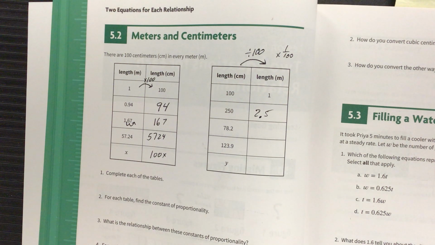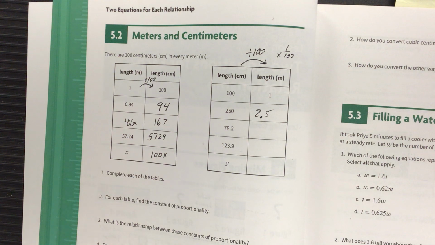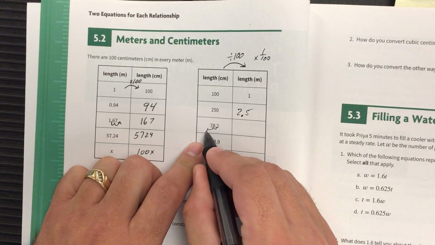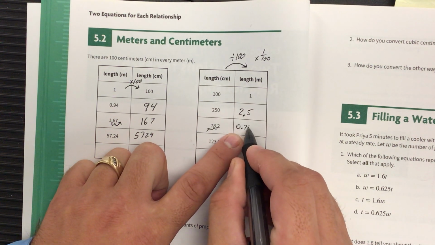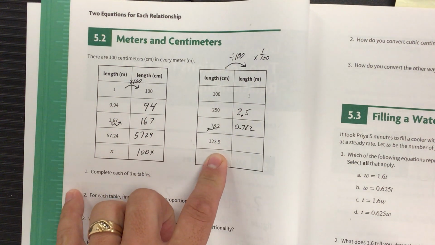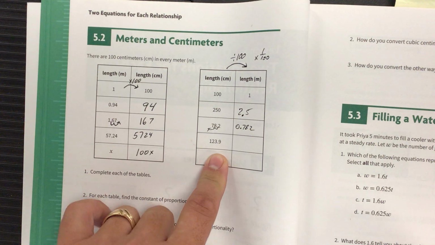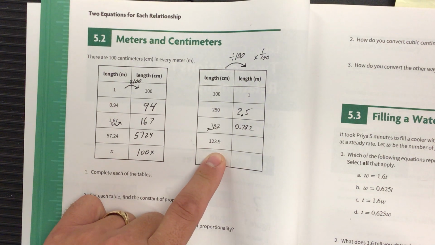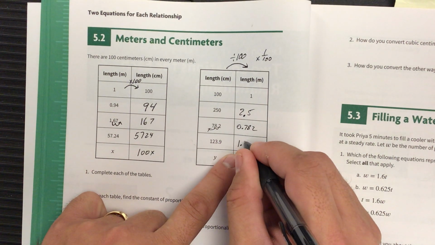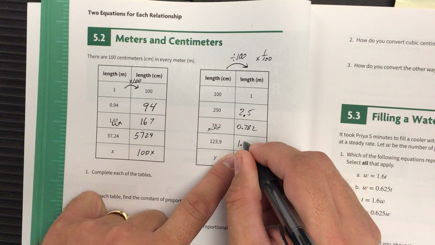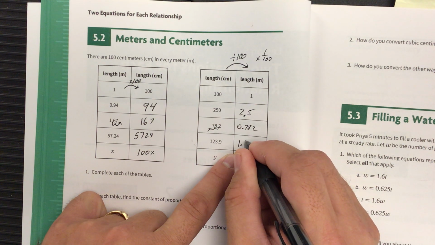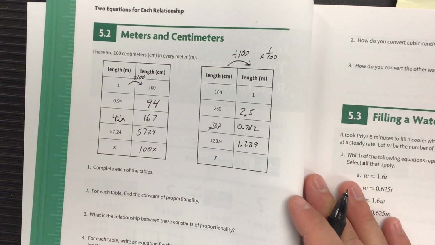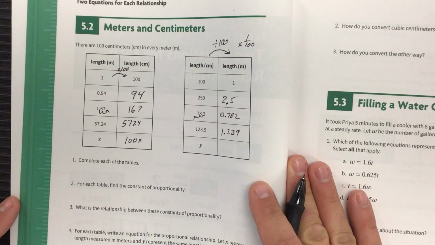78.2 divided by 100. Faith, what do you think on that one? 0.782. Yeah, move the decimal 2 spots left. 0.782. 123.9, decimal 2 spots to the left. Connor? 1.239. Yep. 1.239 or 1 and 239 thousandths is correct.